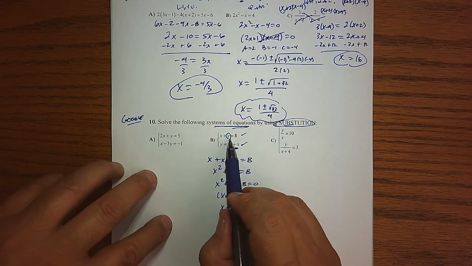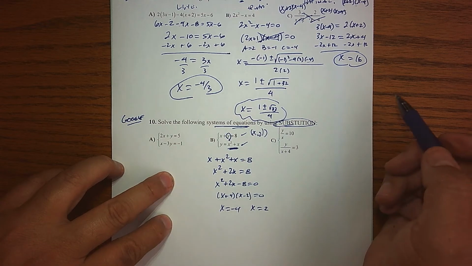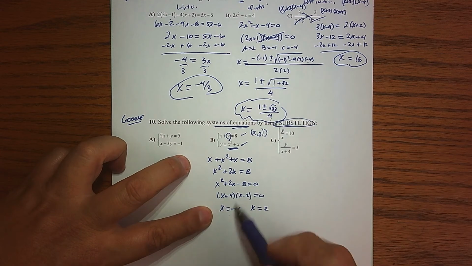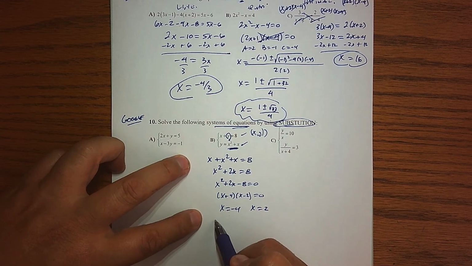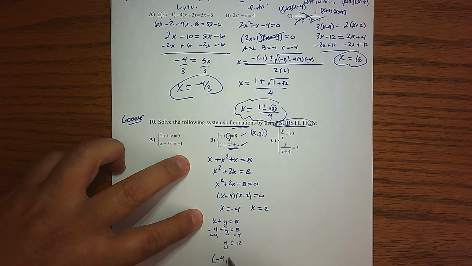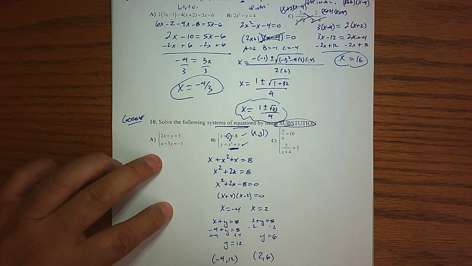However, since it's talking about a system, we're looking for an ordered pair, an x and y that satisfies both. I only have the x coordinate for that information. So when x is -4, it doesn't matter which one you use. How about I use this one? When x is -4, it looks like the y value will be 12. So one of our solution points to this system is -4, 12. When x is 2, we get 6. So 2 and 6 would be the other. So there's two solution points.